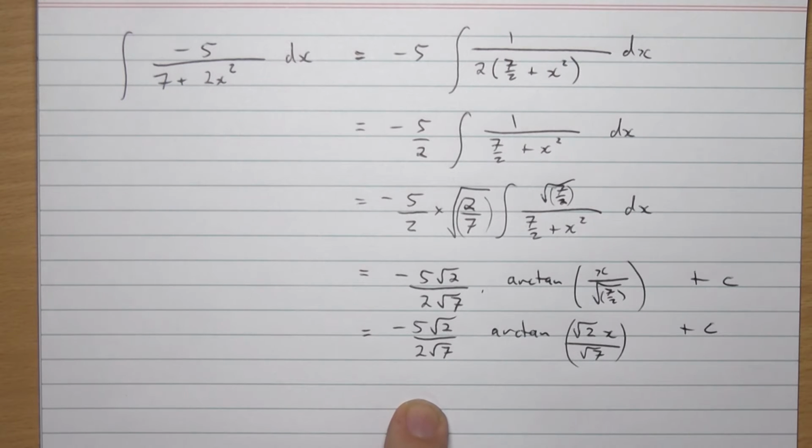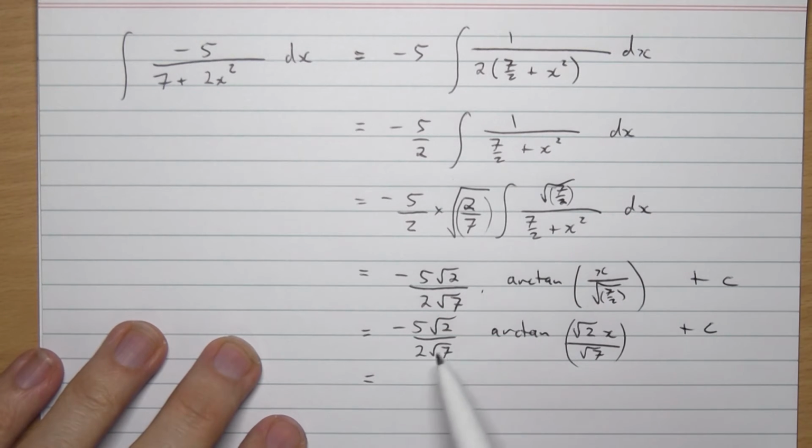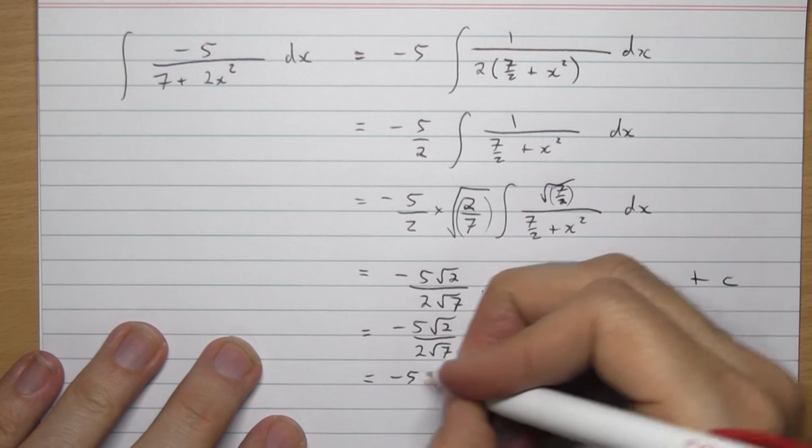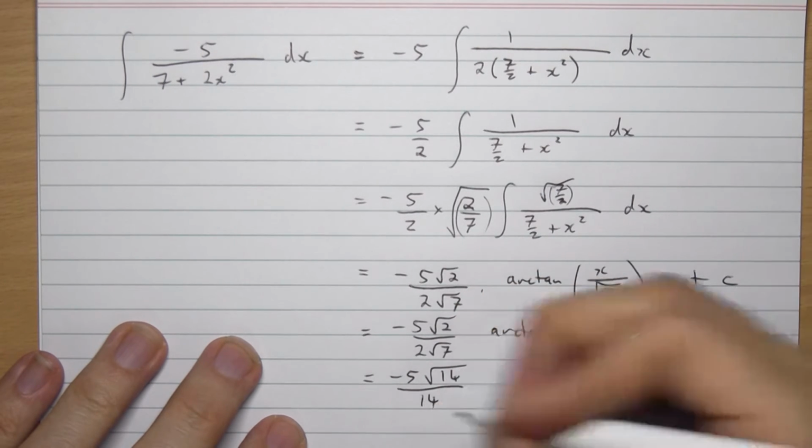Now you may then say, do I need to rationalise the denominator? For me, no. There may be some people who think you should. I don't think you need to go to the next line, but if you wanted to, you could. Let's try it anyway. I'm going to multiply out the front, top and bottom, by root 7. So I'm going to get minus 5 root 14 over 2 times 7, which is 14.